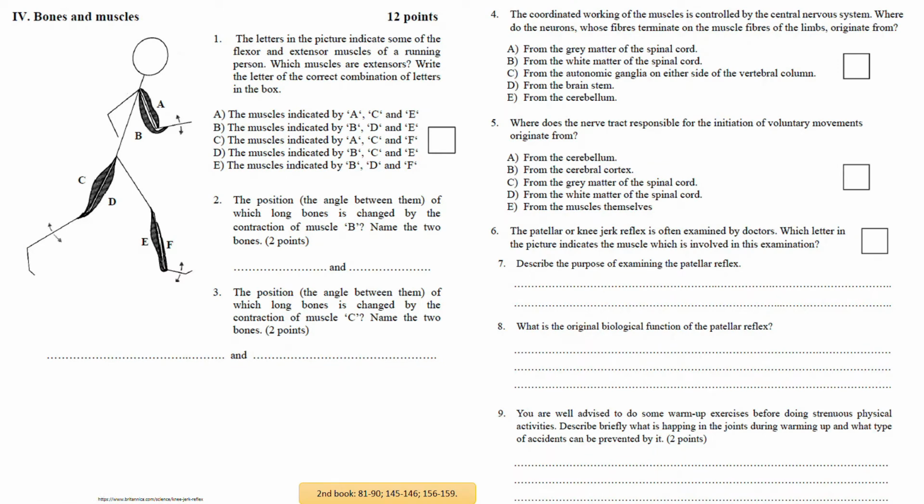Continuing the first exercise, bones and muscles. The letters in the picture indicate some of the flexor and extensor muscles of a running person. Which muscles are extensors? Write the letter of the correct combination of letters in the box. Okay, so we can immediately state that the triceps, the quadriceps, and this lower leg muscle are going to be the extensors. So the good answer, B, D, and E, which is going to be B.